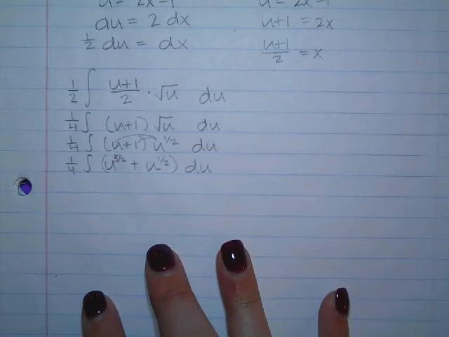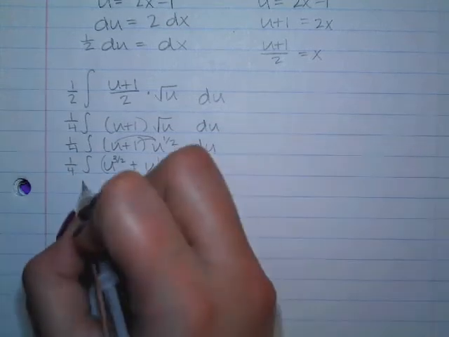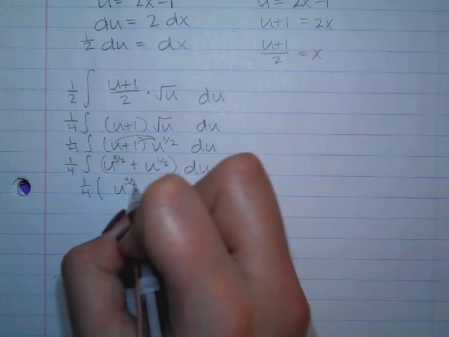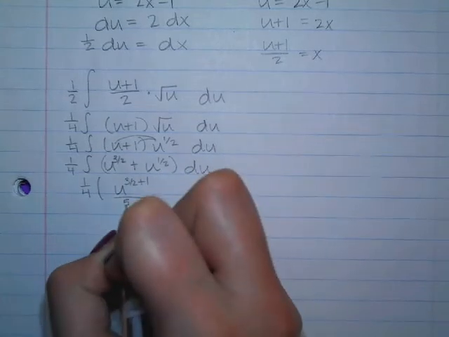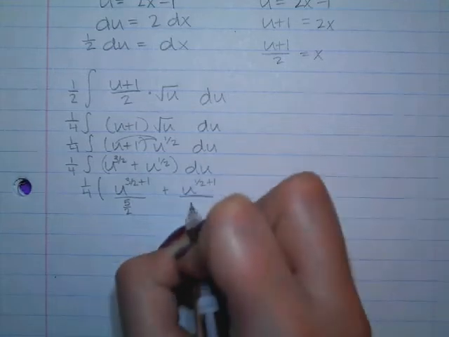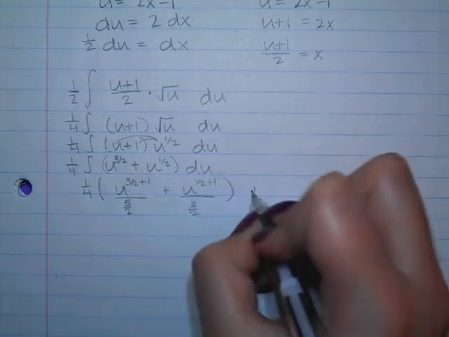Okay. At this point, can I use my little shortcuts now? Yeah. Okay. So I've got the 1/4 in the front. I've got u to the 3/2 plus 1 divided by 5/2. U to the 1/2 plus 1 divided by 3/2.